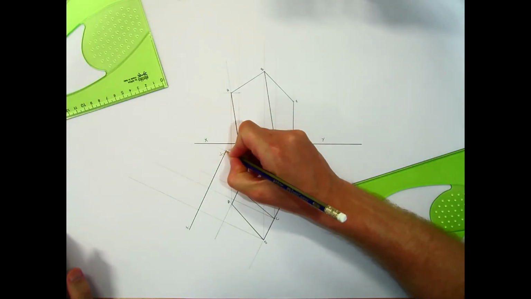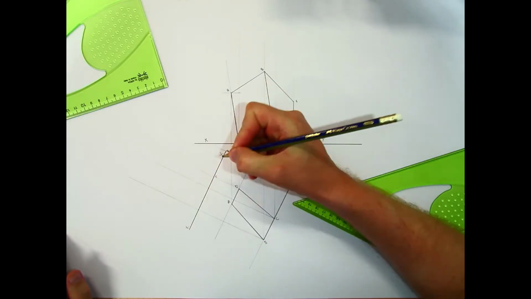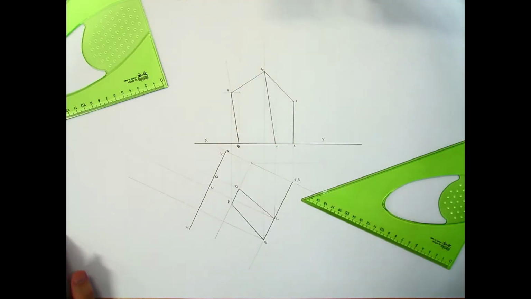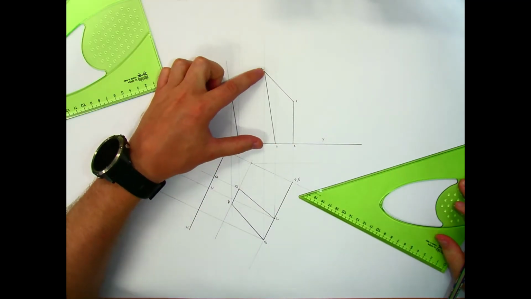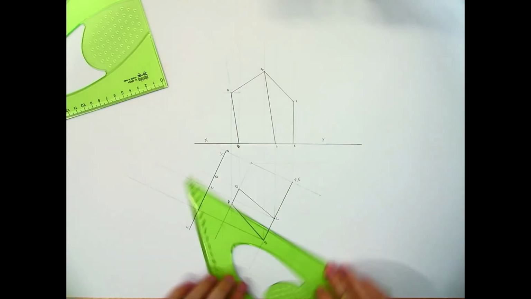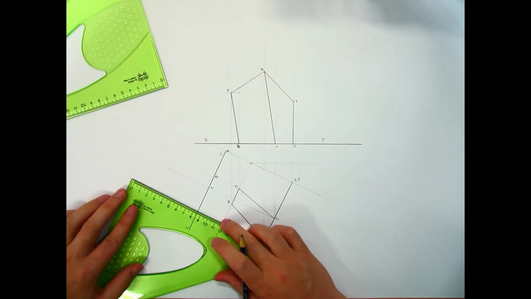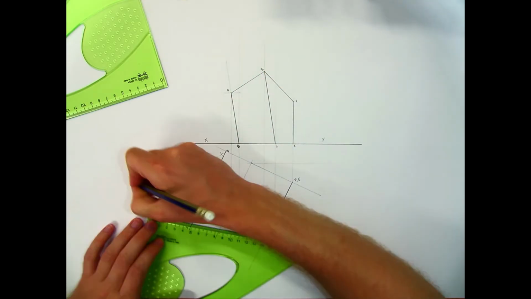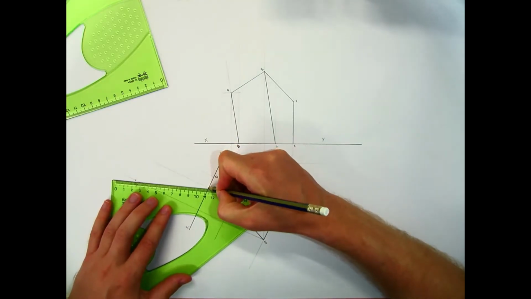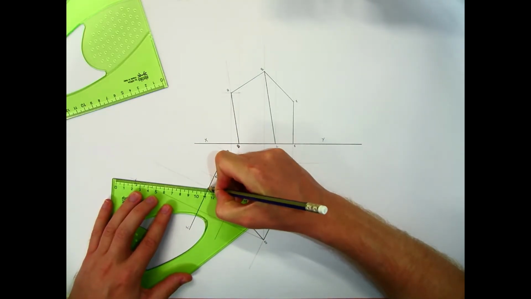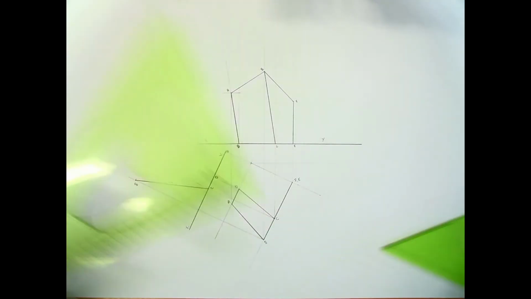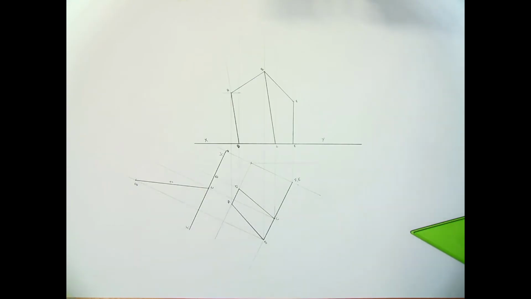So locating these points out here, this is E, this is D, C is on the ground here, and B is located at the same height that it is up here in the elevation, which was the 50 plus 35, so it's going to be up the 85. You can measure with your compass or just mark it up here. Either way, you're getting the same result. So this is B up here. I am going to draw on the line BC and just write the words TL on it as it's a true length. You don't have to write anything on it, but it's handy to remind yourself that that is a true length.